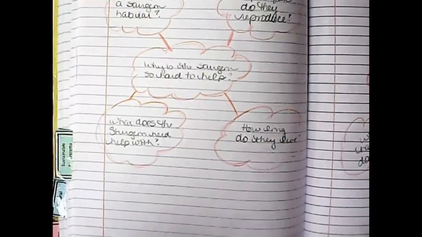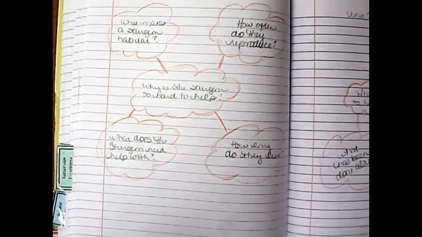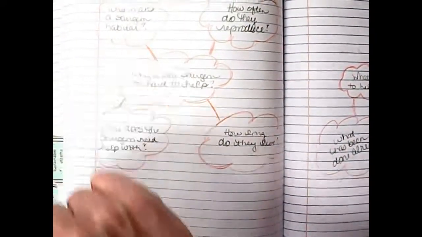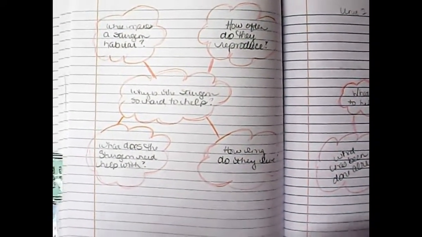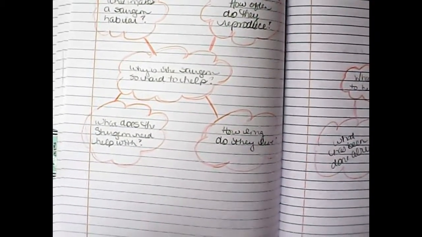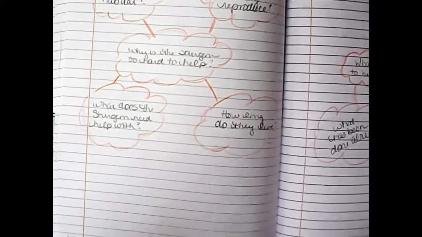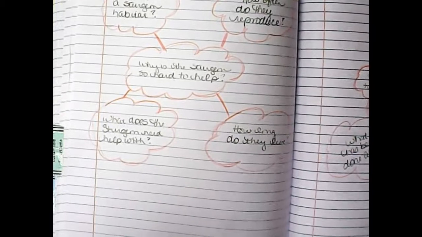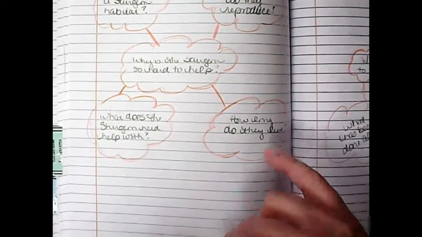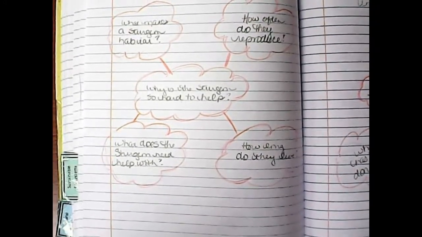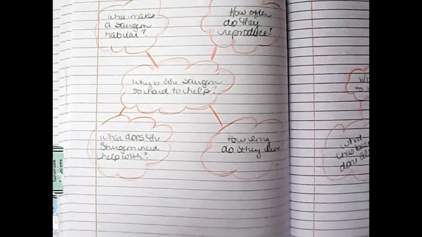On the next page, page 60, you need to have these questions written. What makes a sturgeon habitat? How do they reproduce? How often do they reproduce? The main question is, why is the sturgeon so hard to help? What does the sturgeon need help with? And how long do they live? Feel free to pause the video if you need to get that written down.